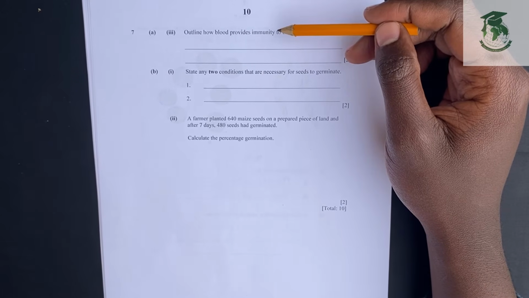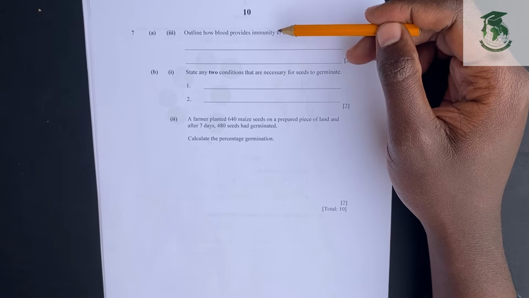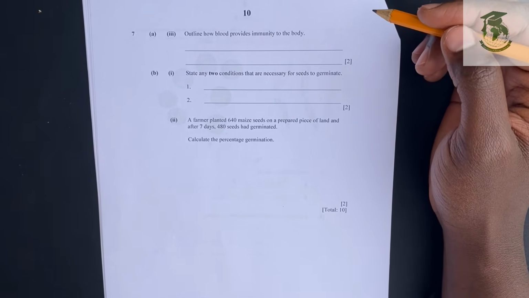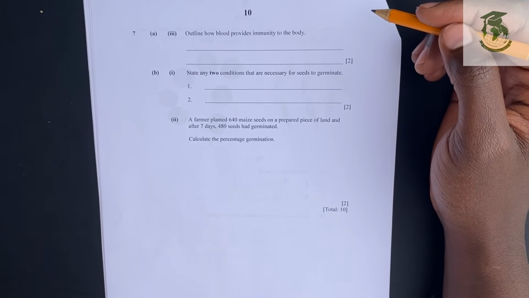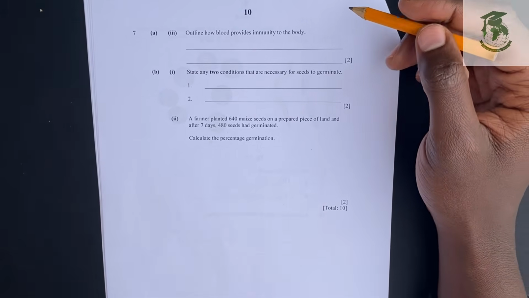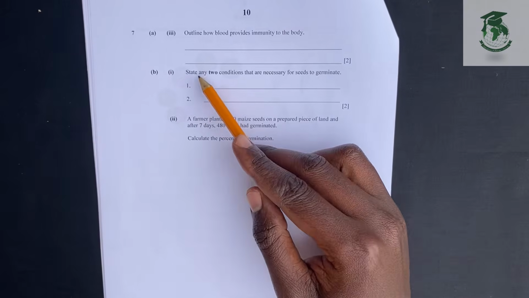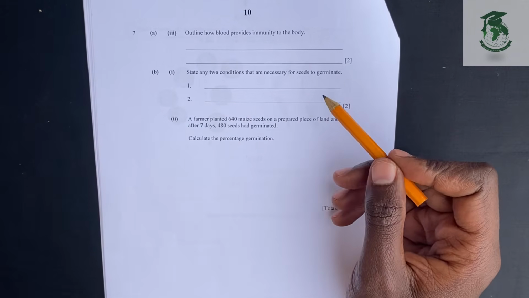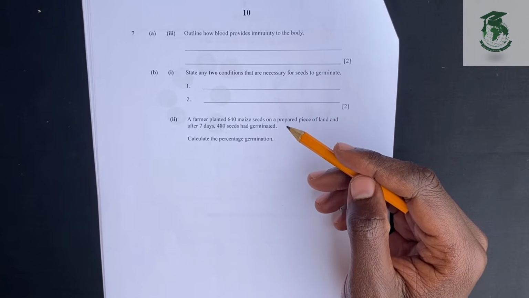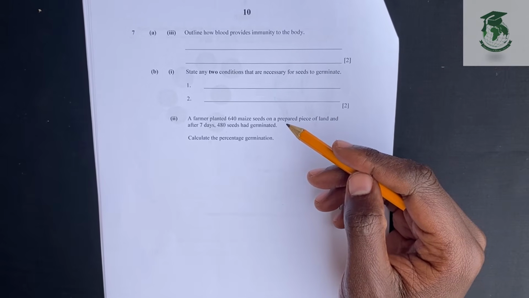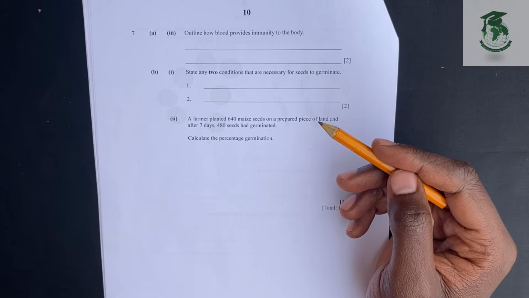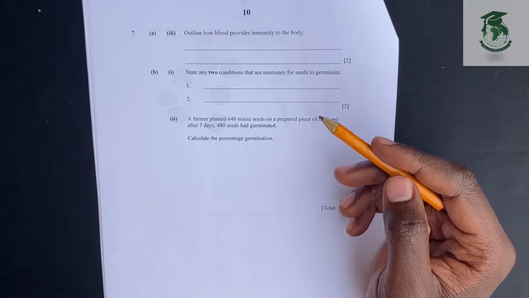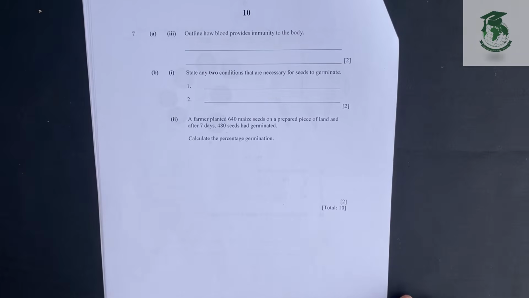And the platelets, they are responsible for blood clotting. So blood clotting helps to reduce blood loss. And we have also, so question B, it reads, state 2 conditions that are necessary for seeds to germinate. So the conditions that are necessary for seeds to germinate, we need moisture or water, we need warmth, we also need oxygen. So I just stated 3 of them.